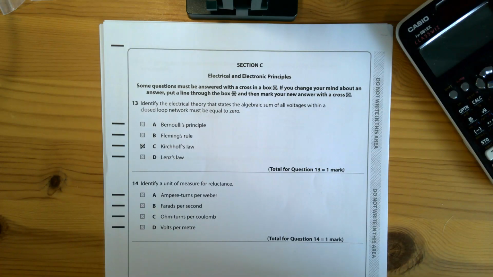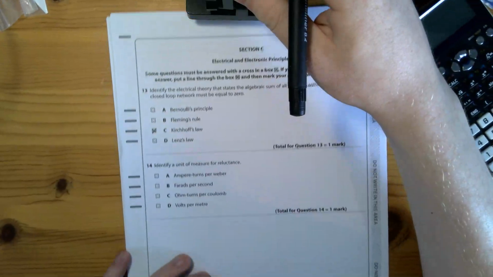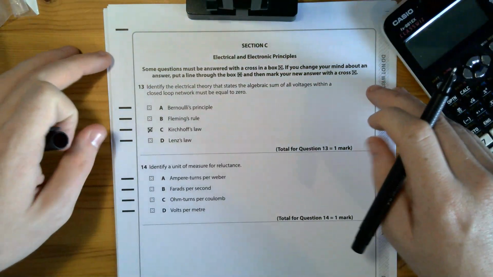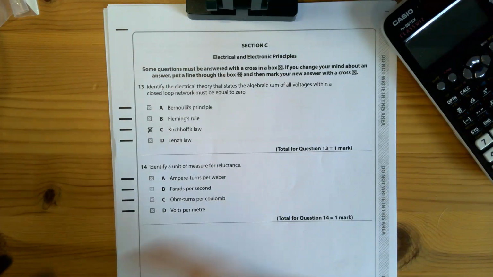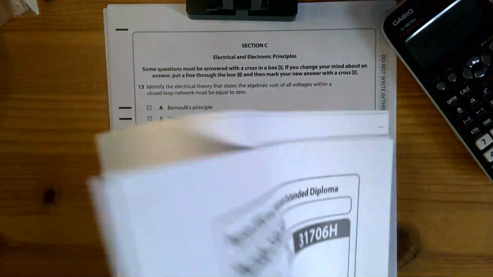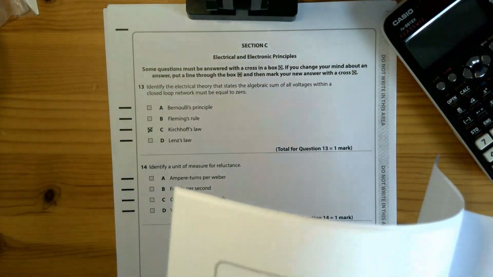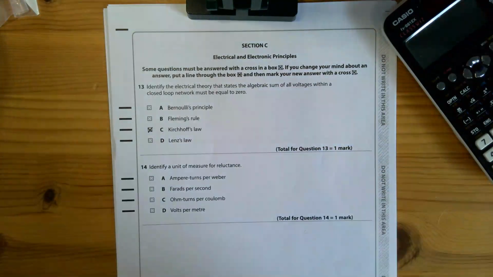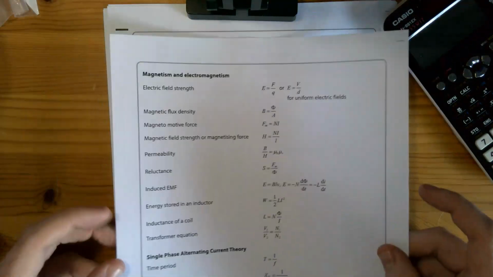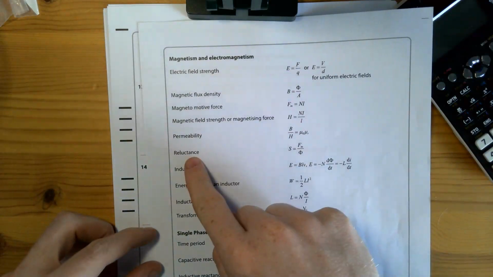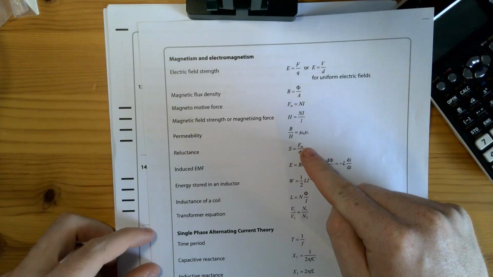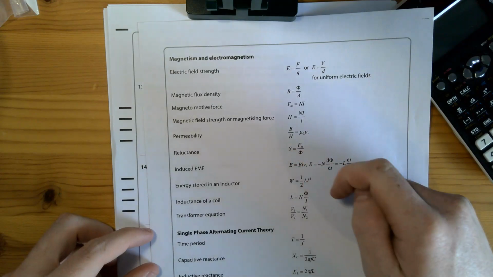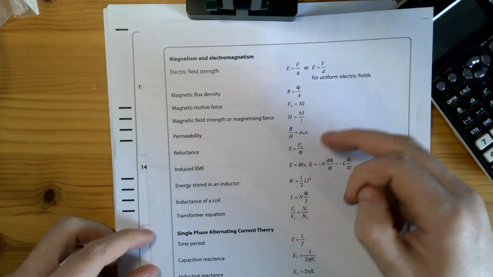Right, so question 14. Identify a unit of measure for reluctance. For this one, quite frankly, I'm not too sure. However, I know how I can figure it out. I know that there is a formula in the formula booklet. Let's go find it. There we go, that page. We've got a formula for reluctance. It says S equals Fm over that Greek symbol there.